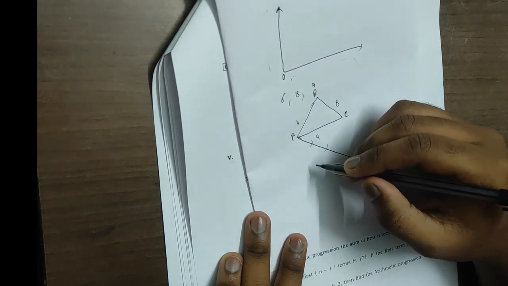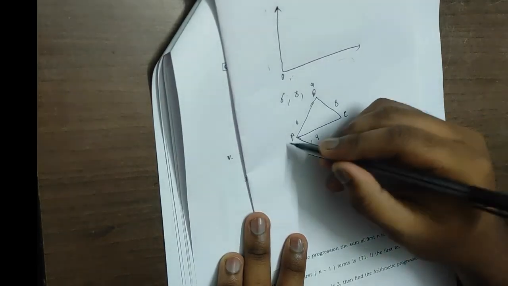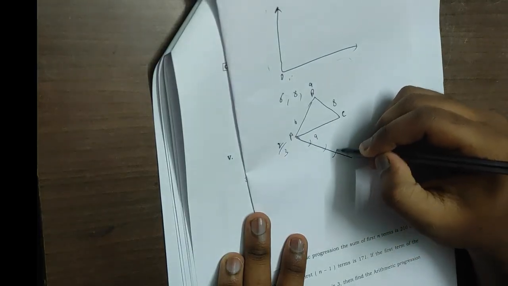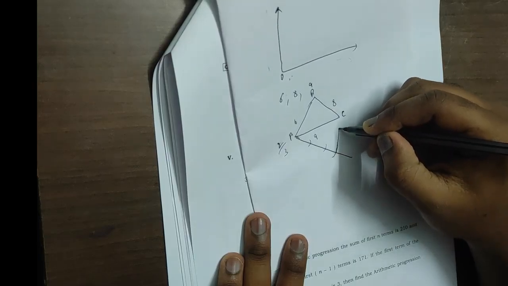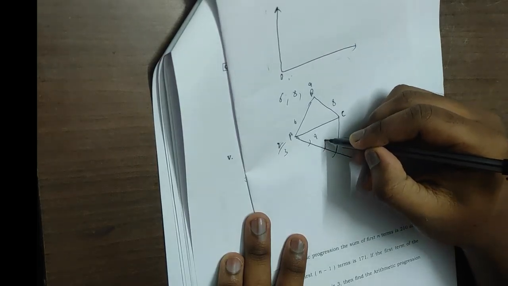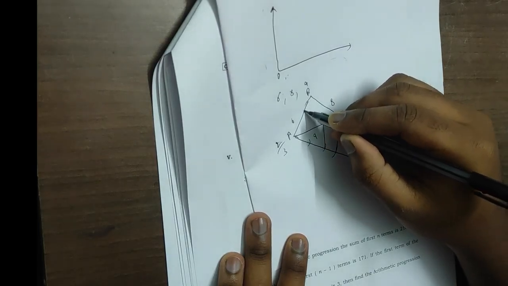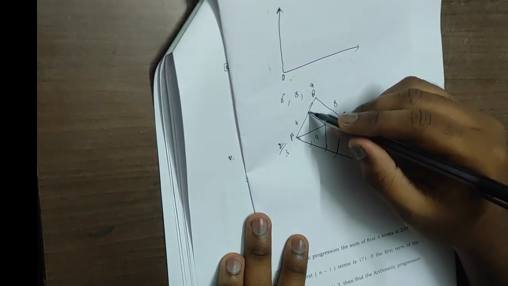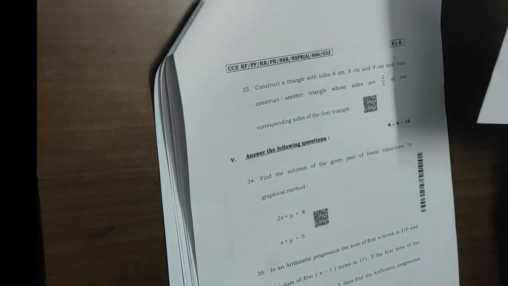Whichever is greater in 2 by 3, cut that many points. In 2 by 3, 3 is greater, so cut 3 points. Now join this last cut to the point C, then from here draw a straight line parallel to this segment. The point where it touches is the 2 by 3 of that triangle. That itself they asked us to draw.